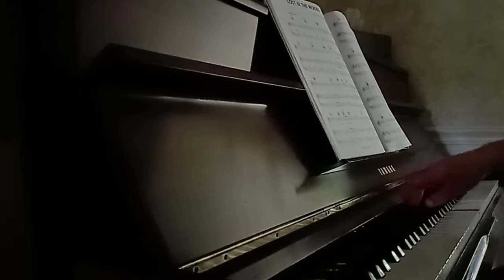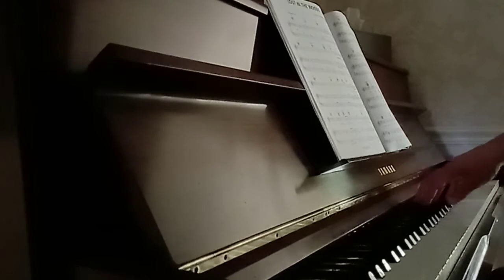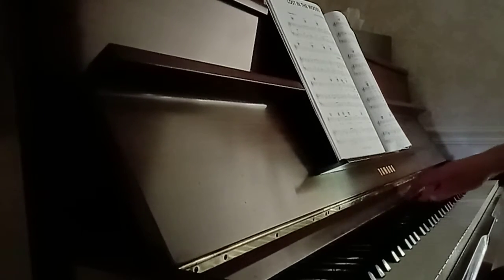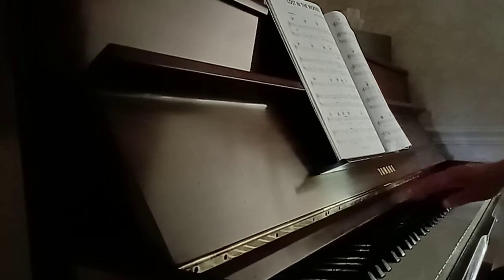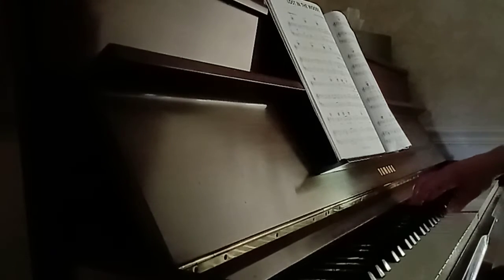Half note, then a rest, eighth rest, eighth note, quarter note, and a half note, eighth note, quarter note, eighth note, quarter note, quarter note, quarter note, quarter note, quarter note, whole note, and quarter note, dotted quarter note, eighth note, quarter note, eighth note, quarter note, eighth note, half note, eighth note, quarter note, whole note, eighth note.